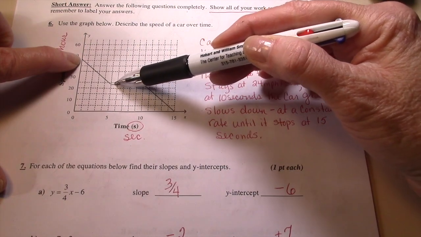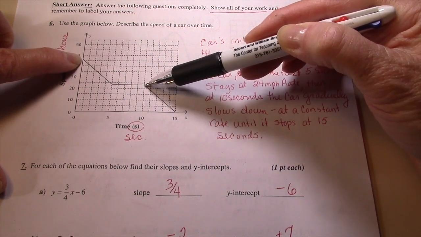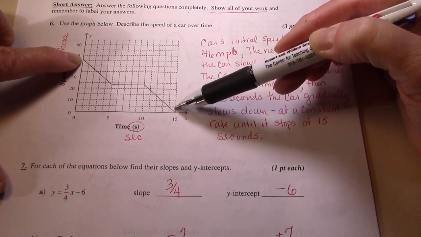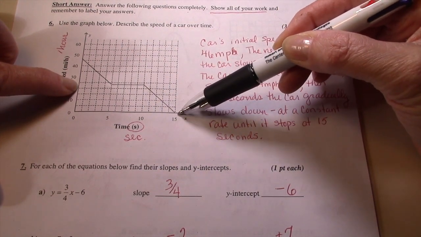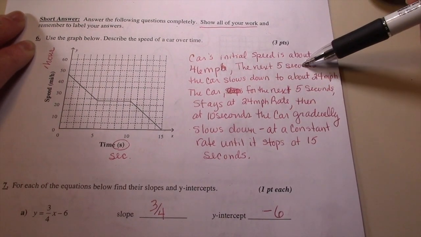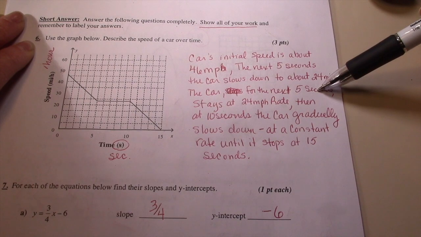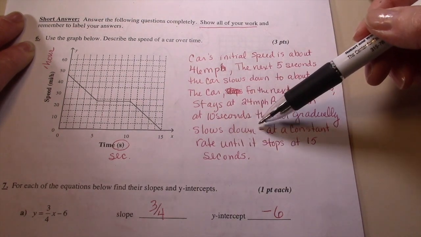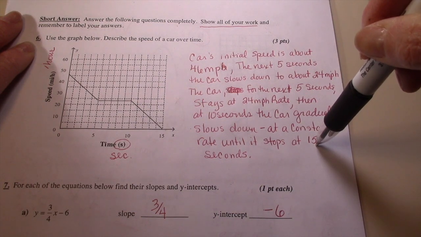And then it went at a constant rate of speed at 24 miles per hour until the 10th second mark. At 10 seconds, it did what? It started to slow down again until the 15th second mark. So it decreased in speed from 24 to 0, stopping. How would you write this? The car's initial speed is about 46 miles per hour. The next 5 seconds, the car slows down to about 24 miles per hour. For the next 5 seconds, the car stays at 24 miles per hour, a constant rate. Then, at 10 seconds, the car gradually slows down at a constant rate until it stops at 15 seconds. Okay?